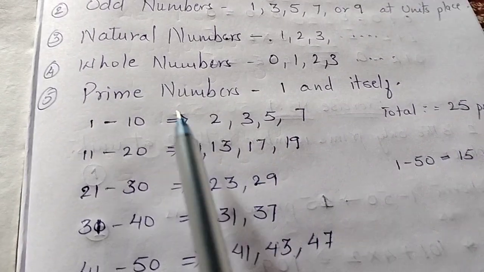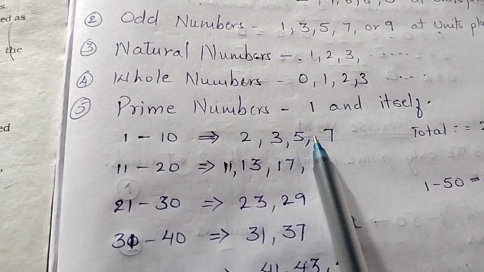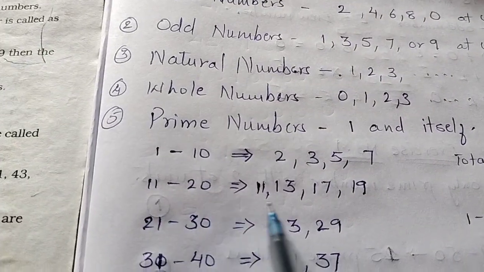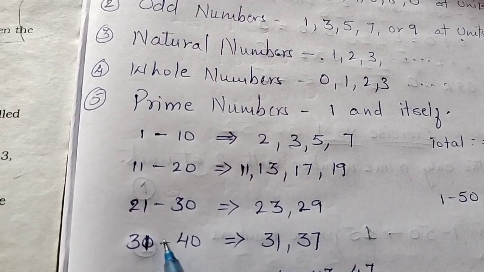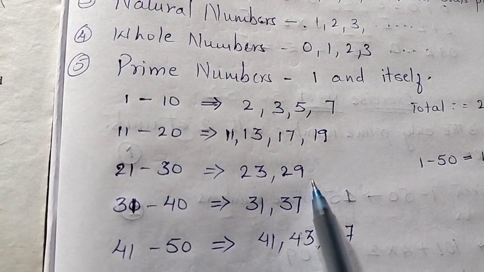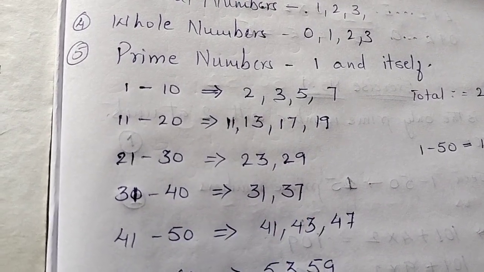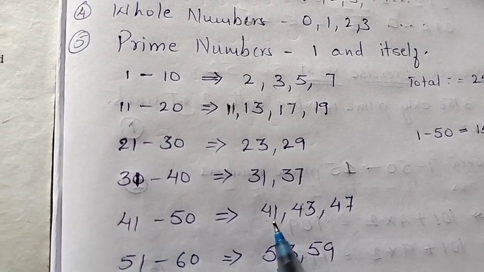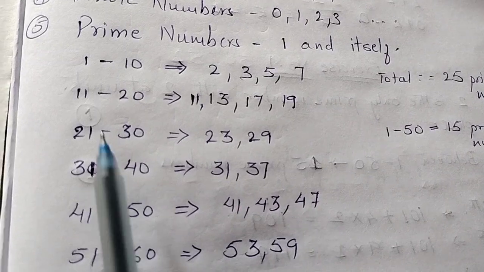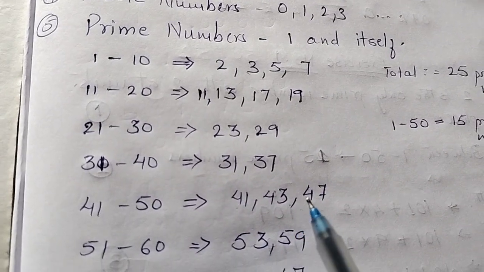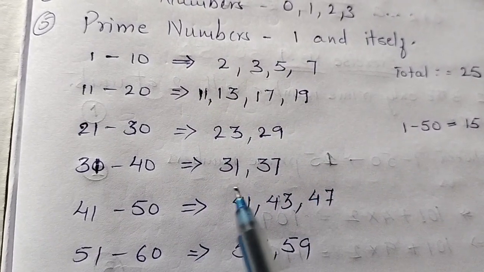Okay, see, from 1 to 10, prime numbers are 2, 3, 5 and 7. 11 to 20, prime numbers are 11, 13, 17 and 19. 21 to 30, prime numbers are 23, 29. 31 to 40, prime numbers are 31 and 37. 41 to 50, prime numbers are 41, 43, 47. So, from 1 to 50, these are the numbers which are divisible by 1 and the number itself. They don't come in any other table.